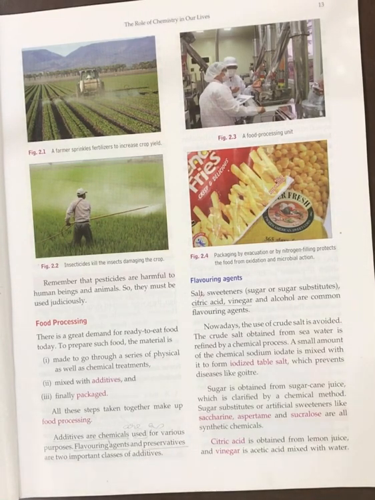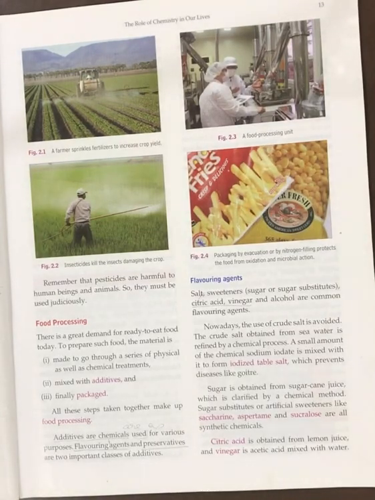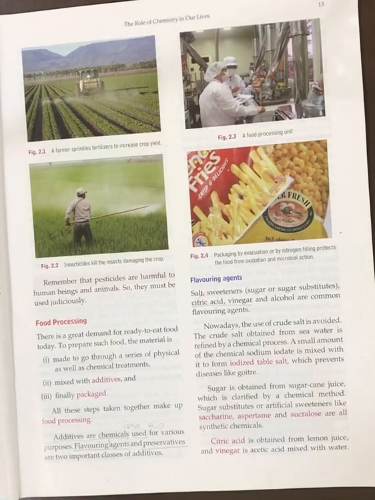There is a great demand for ready to eat food today. Today, what we want is food in very little time, without wasting any time, so we should get ready made food.